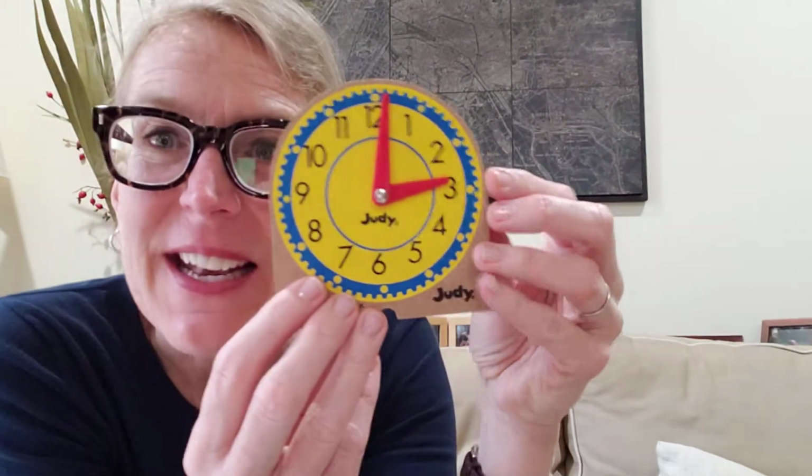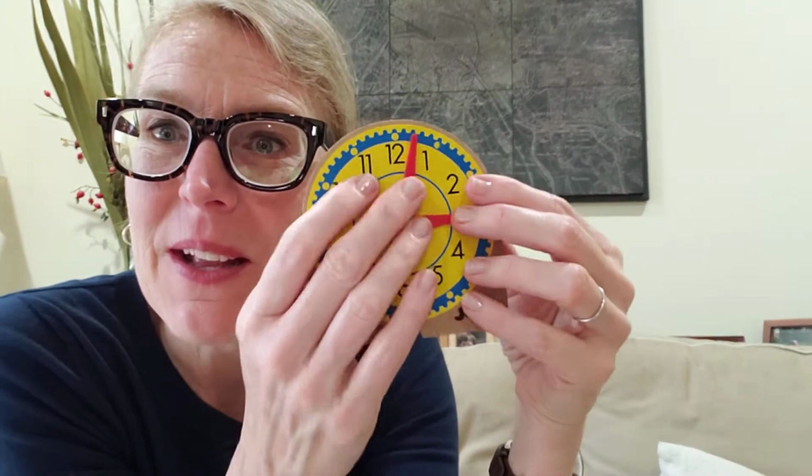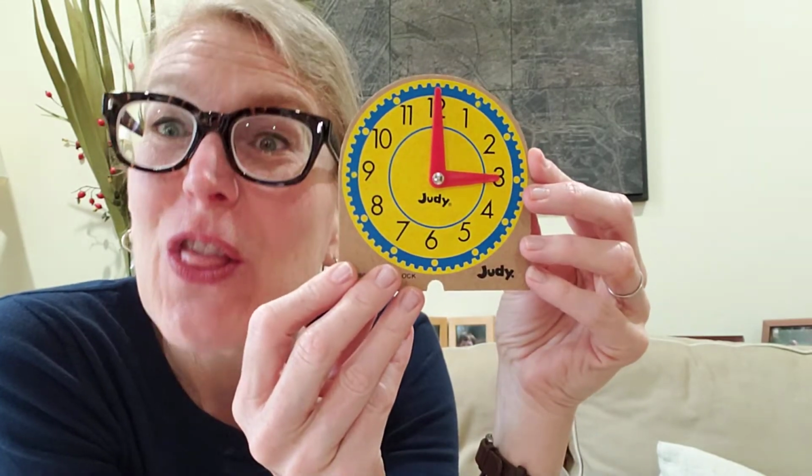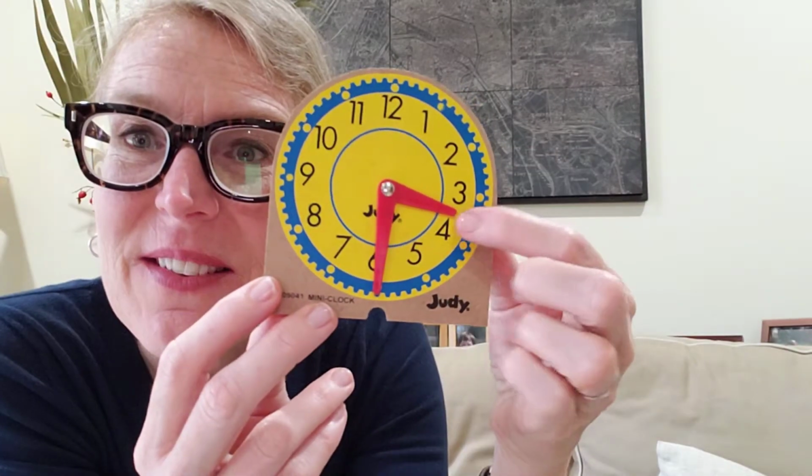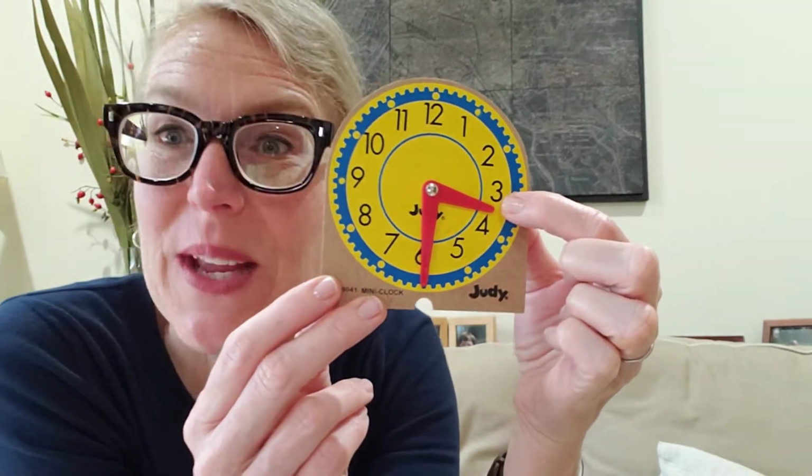It's going to be 2:30. Very good. And when it gets all the way back up, now it has become 3 o'clock. Very good. If it moves back down here, it means it is 3:30. Very good.